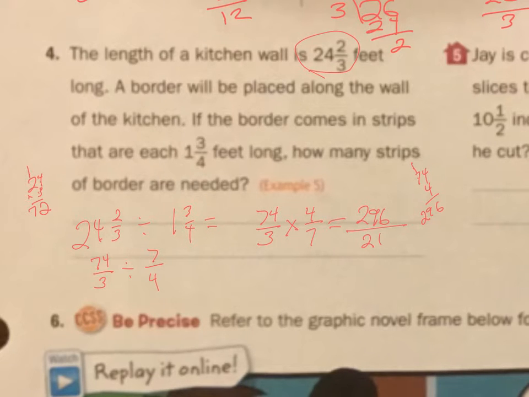Now, I'm going to do 296 divided by 21. 21 goes into 29 one time. So 21 and that's 8, and I bring down my 6, and then it goes in there 5 times. No, 4 times. What am I thinking?